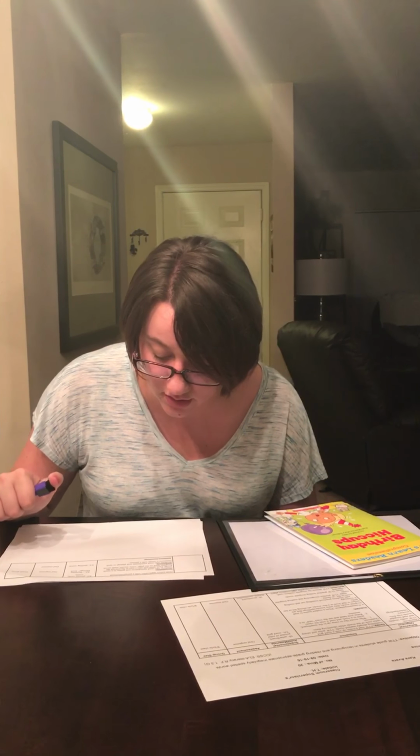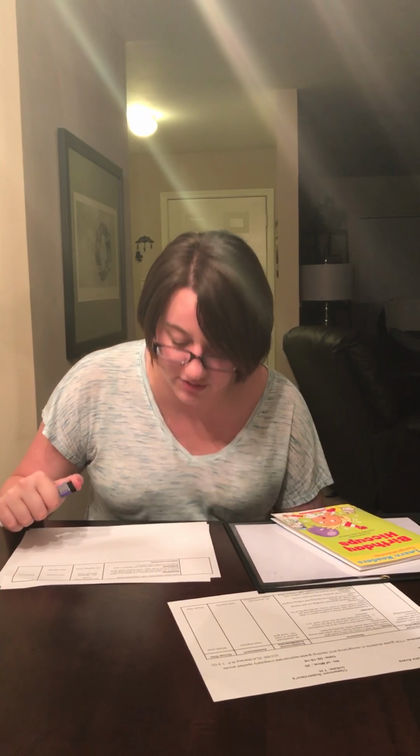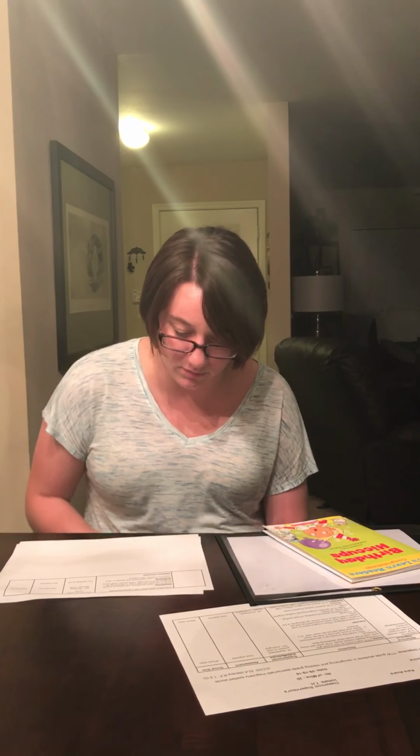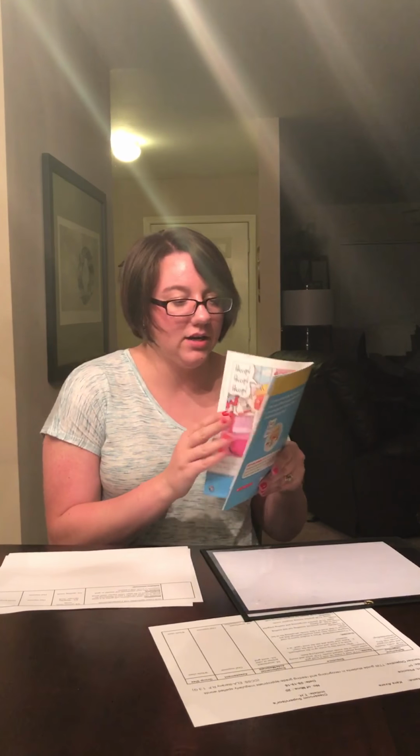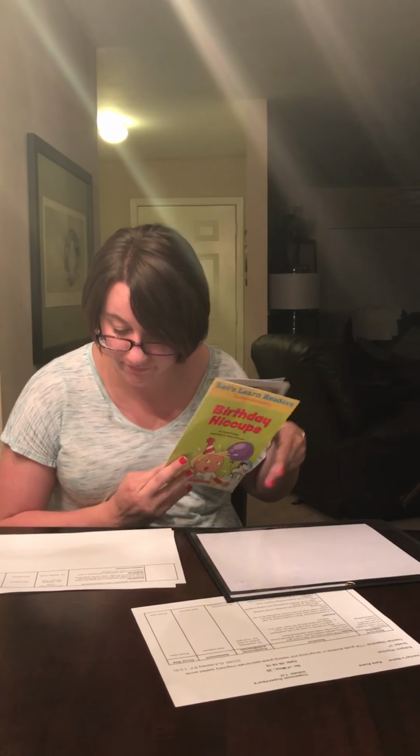And then for remediation, students who need remediation will gather in a small group. Each child will take turns in identifying the irregular word on the page while teacher reads it aloud. So I will then read again Birthday Hiccups. It will be oral response and it will be in a small group setting. And then it might help to finger track as I read.